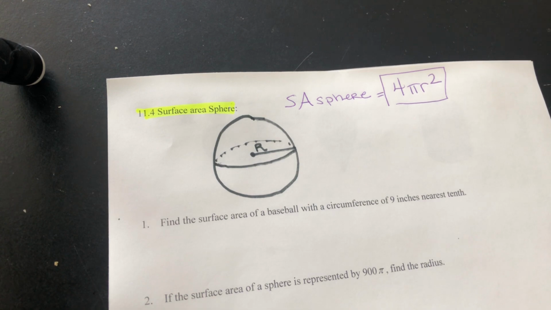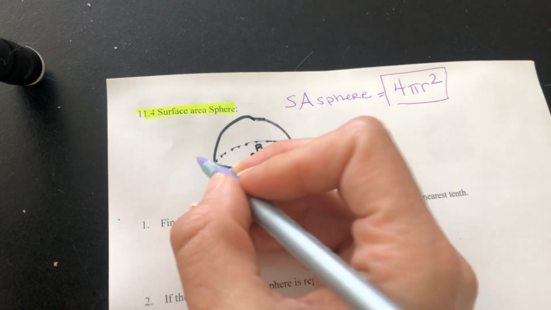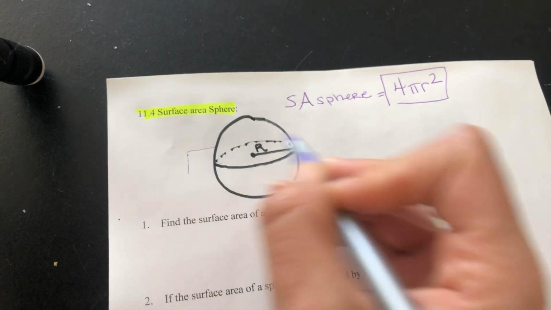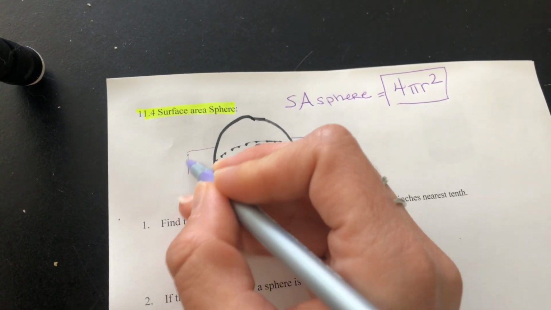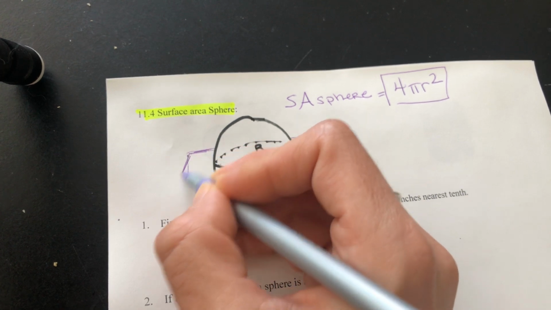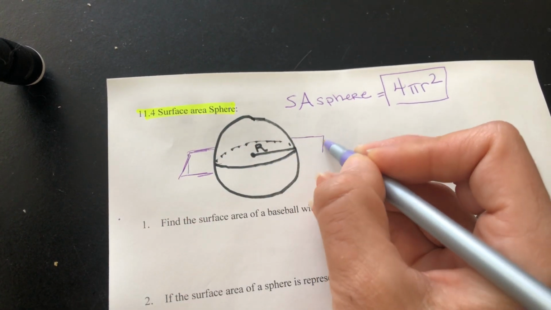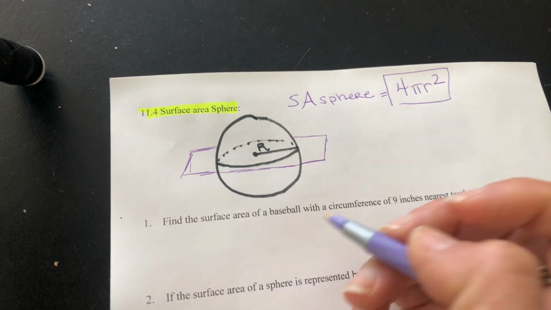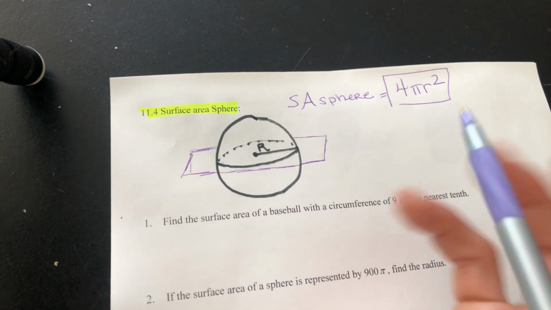Now, just understanding some terminology. What they do here is I can have a plane, and you'll see this in your textbook as well. I can draw a plane and I can intersect my sphere. I can intersect it at a point and I can intersect it at a circle.